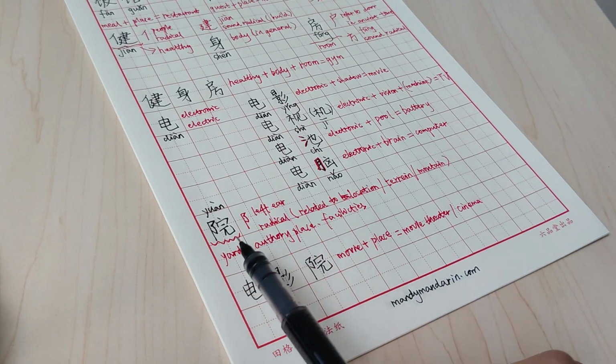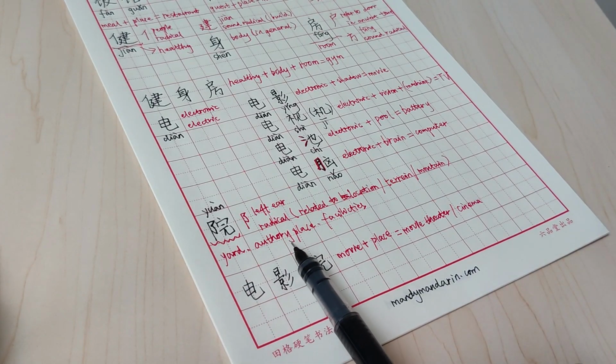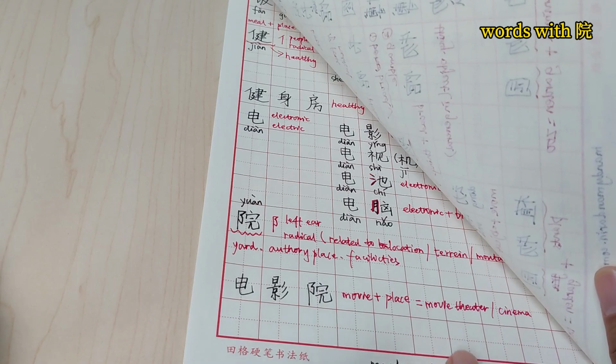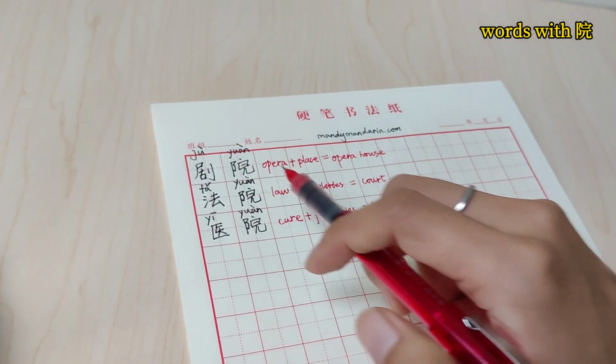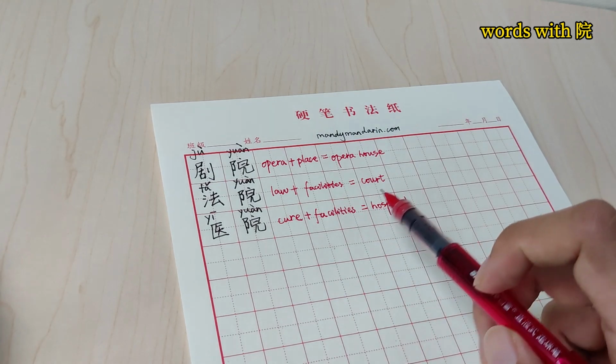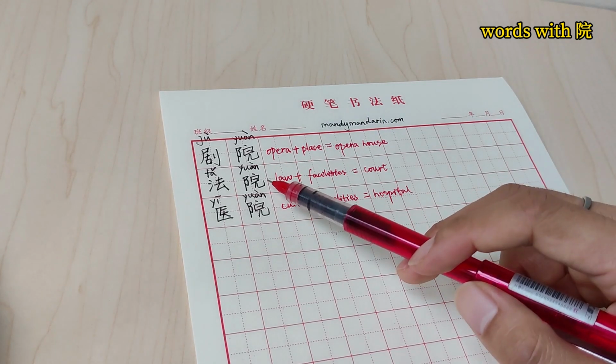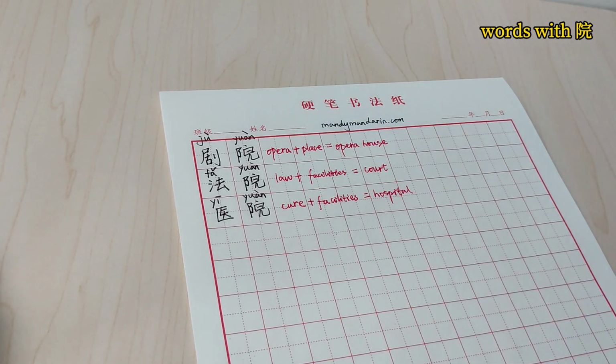Speaking of the yuan, which means yard, authority place, or facilities, it's not hard to tell that there must be a lot of words that come with the yuan. And now I would like to show you some examples with yuan. They could be 电影院, which is cinema, and 剧院 for opera house, 法院 for court, 医院 for hospital. And I will talk in detail about 法院 and 剧院 in the next video, because in the next video we're going to talk about the infrastructure and facility.